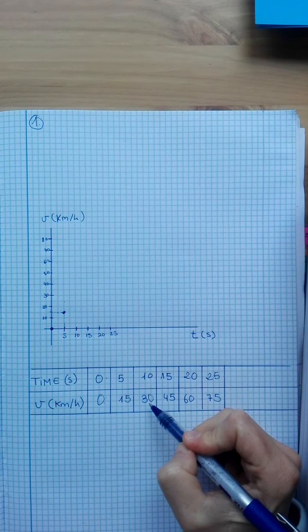So next point. And then 20, 60. So 20 here in the time, 60 in the speed. Next point. Okay. And 25 is here. And 75.